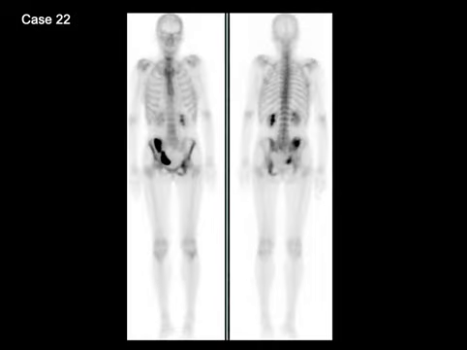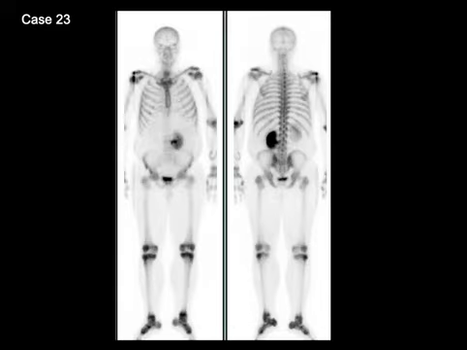Case number 22 shows whole body images in a patient with history of bladder cancer, post-cystectomy, and a urinary diversion procedure. So we don't see any urinary bladder activity. The bladder has been removed. They don't have any evidence of bone metastases from bladder cancer. We see excretion of the tracer from the kidneys into the urinary diversion procedure, or the ileal conduit. So here's a part of the ascending colon that has been formed into a sort of like a urinary bladder.